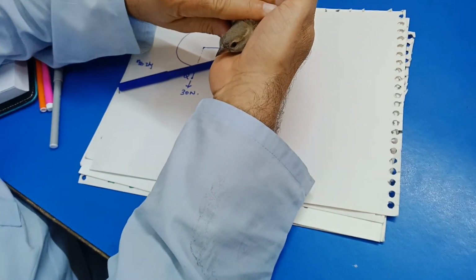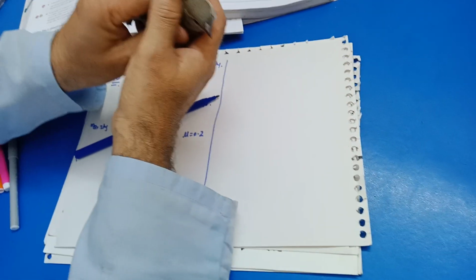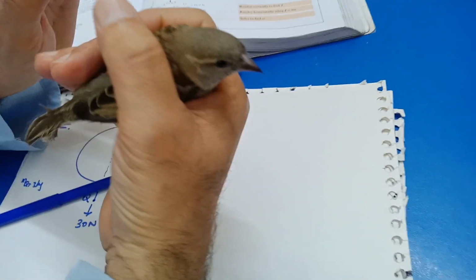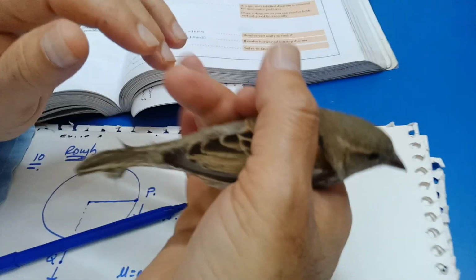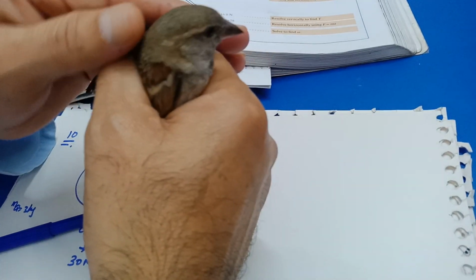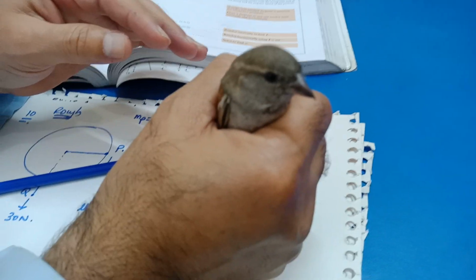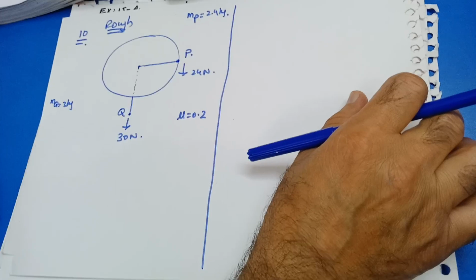You see, this is the sparrow. This just accidentally entered our room. I had to catch it, and now I'm going to free it. Look at this sparrow, I think this wanted to study further maths. Can you see this? I'm going to free it now. Okay, now back to the work.